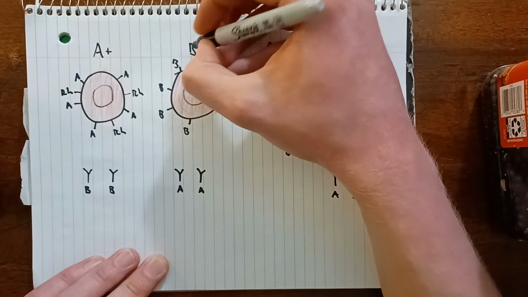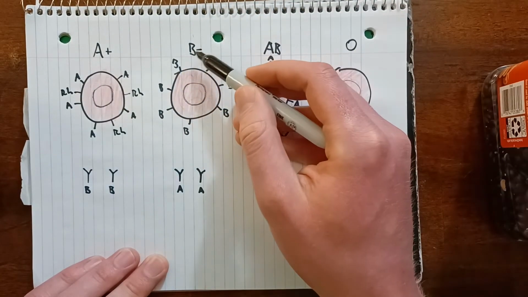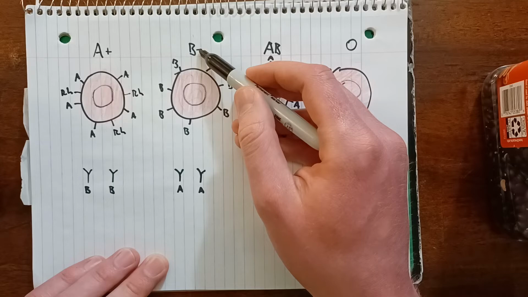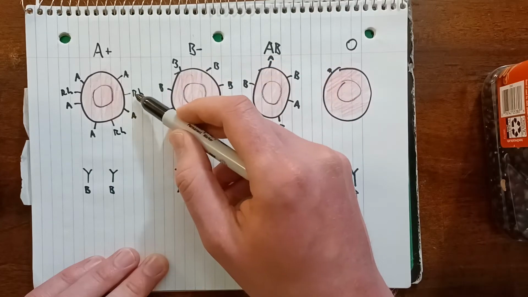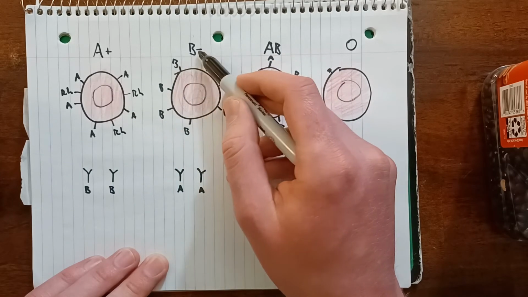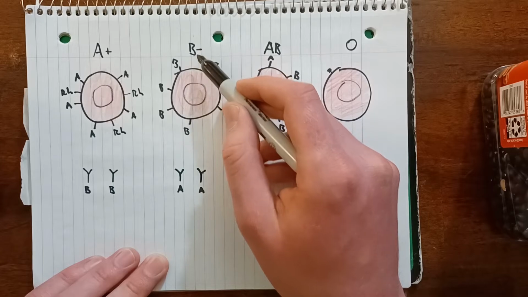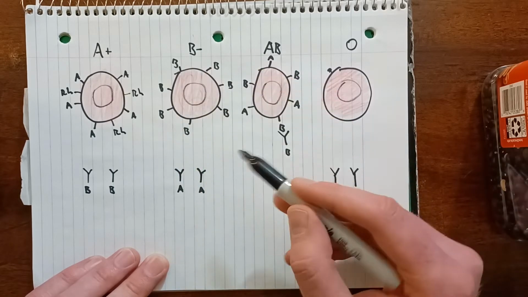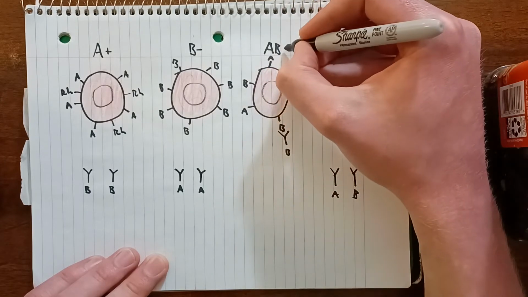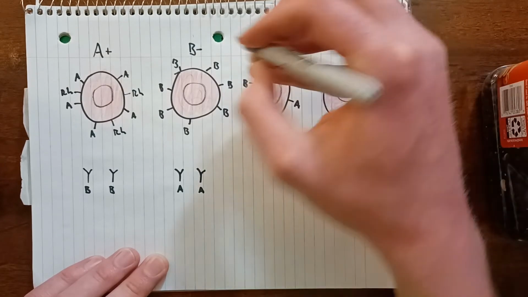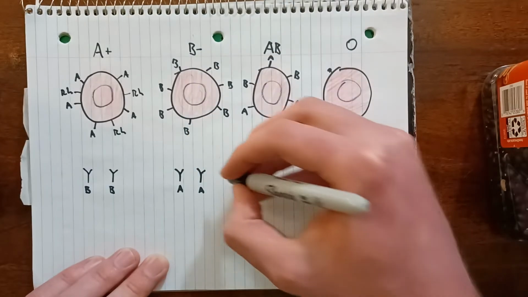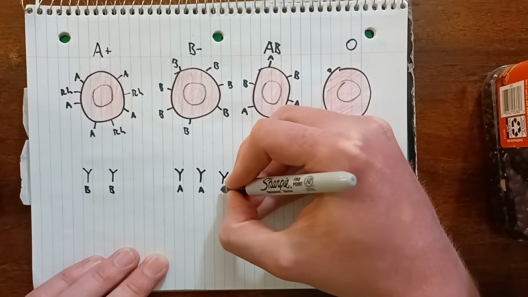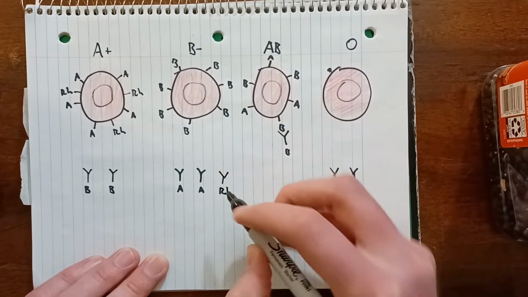If this is B negative blood, the negative means we test negative for the Rh factor. So we do have B antigens, and that tells us we don't have Rh antigens. So in that case, this type of blood is only going to have B's on it. And again, if we're negative for Rh, that means our body can produce the antibodies for Rh.